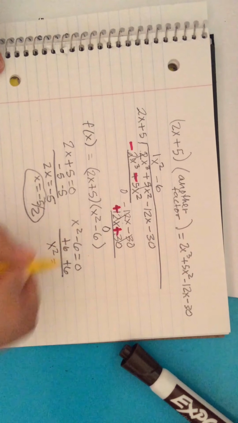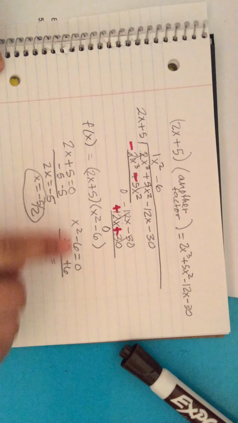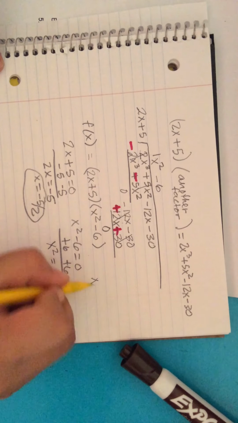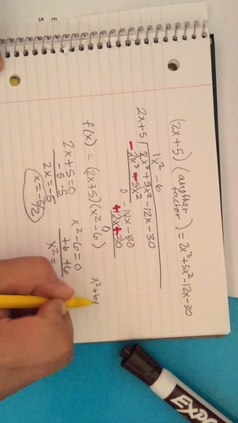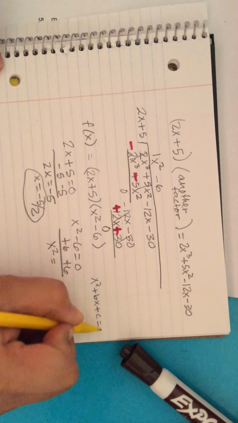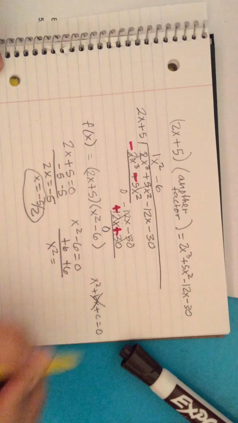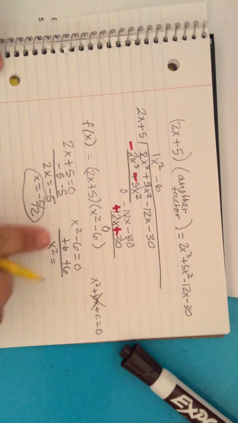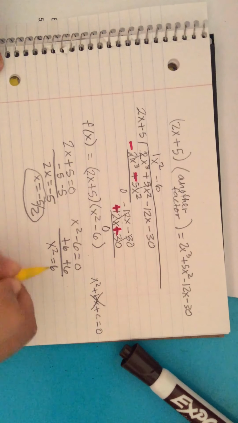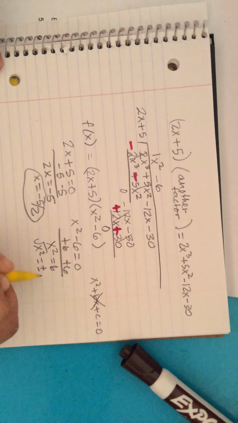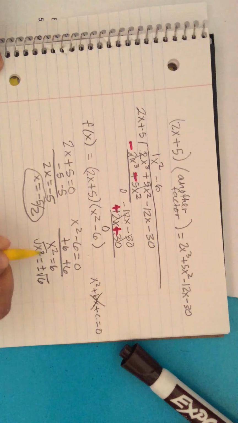And here you don't complete the square or use the quadratic formula because you have x squared and you don't have a bx. When you have that, then you have to complete the square or use the quadratic formula. But you don't have that in this case. So you could just solve it. And then you take the square root, plus or minus the square root of 6. That gets canceled, so x is equal to plus or minus square root of 6.